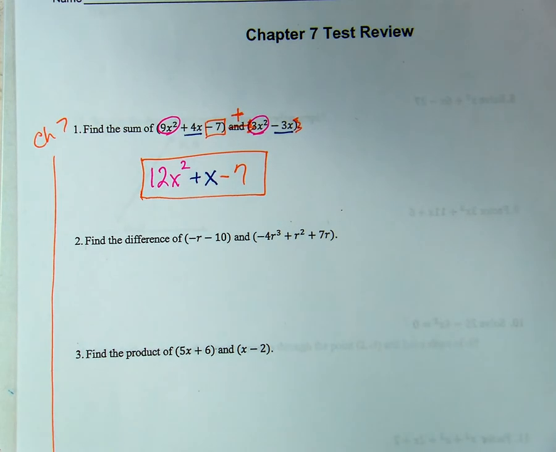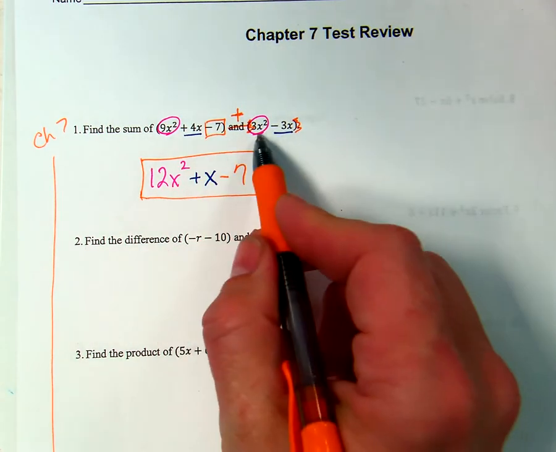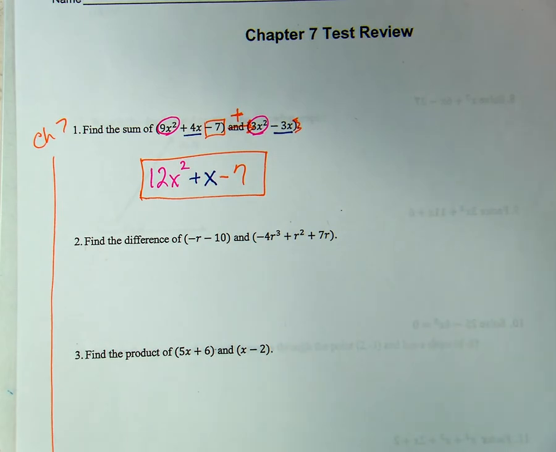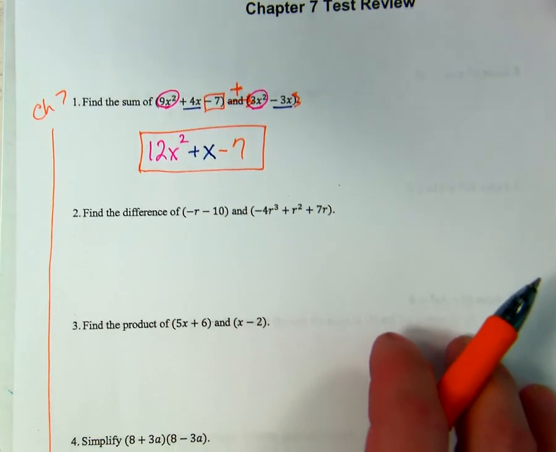All right, so that is finding the sum. This is a trinomial, has 3 terms. That's a binomial that has 2 terms. Again, using addition, you don't have to worry about sign changes. Okay, the difference is going to be the next one.